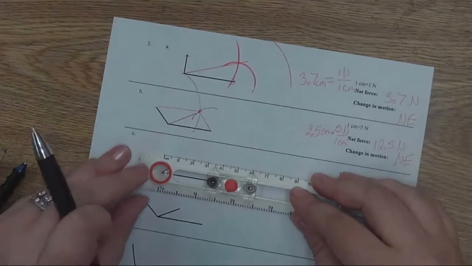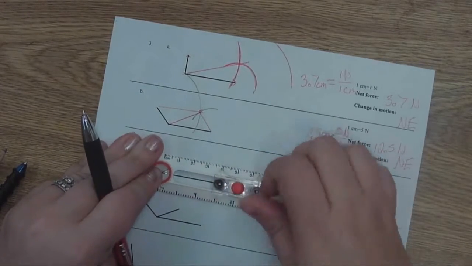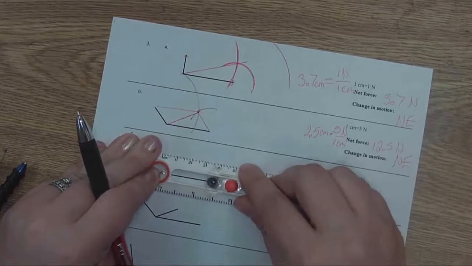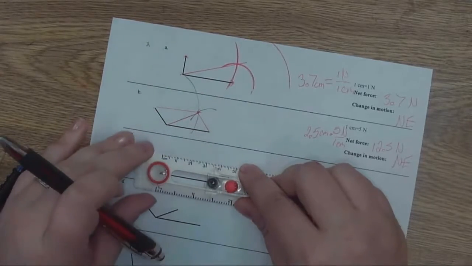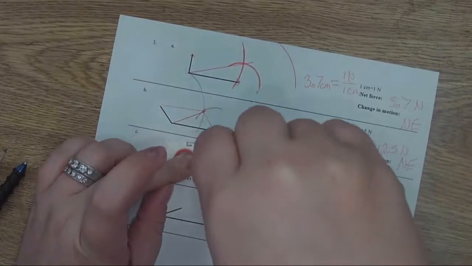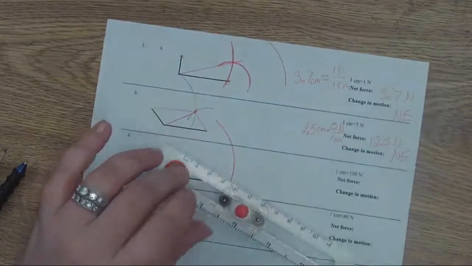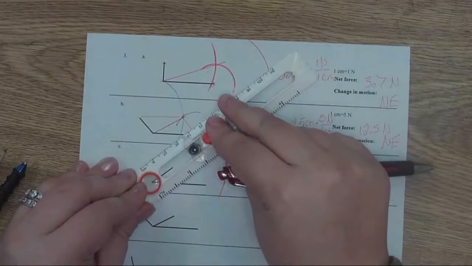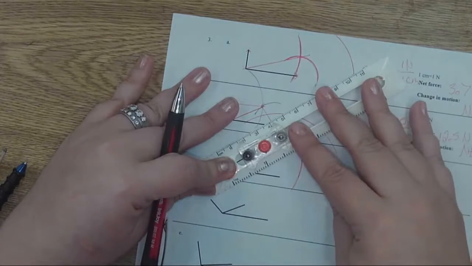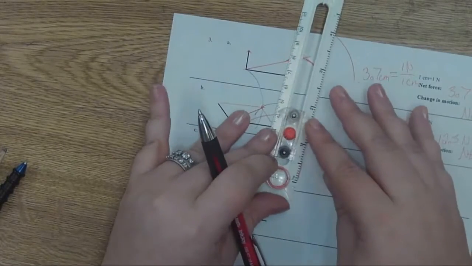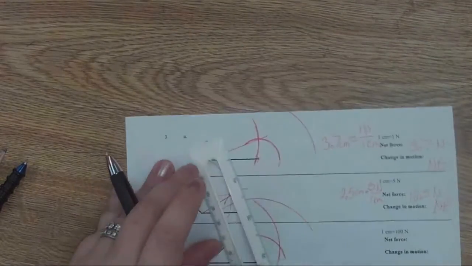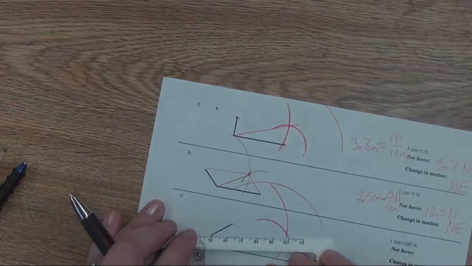So I will place this at this point, use it to dial in my measurements. Okay. So then I'm going to come over here, place it at the end of this vector, and make my arc. Okay. I'm going to come over to this vector. Alright, I'm going to dial in my measurement, take it to this point here, and make my next arc. So I have my point.